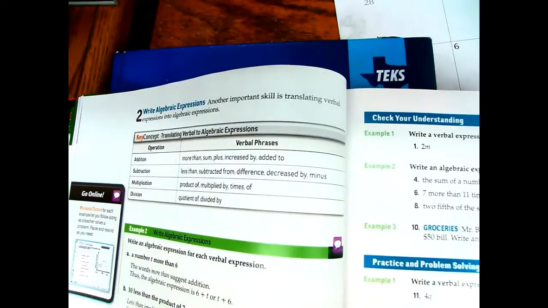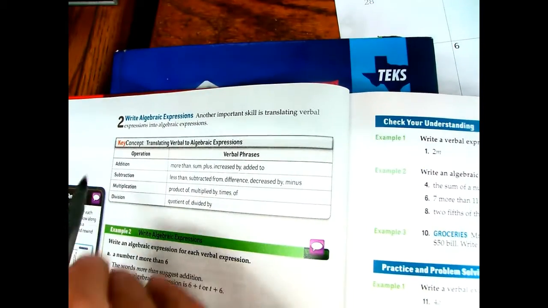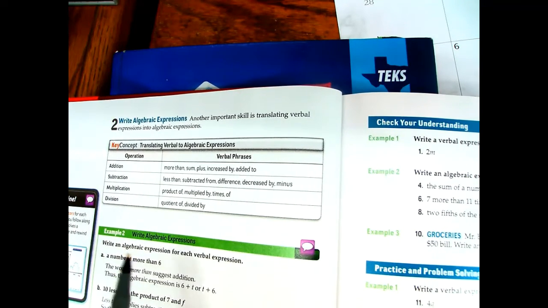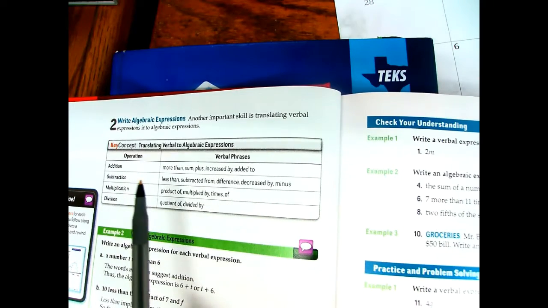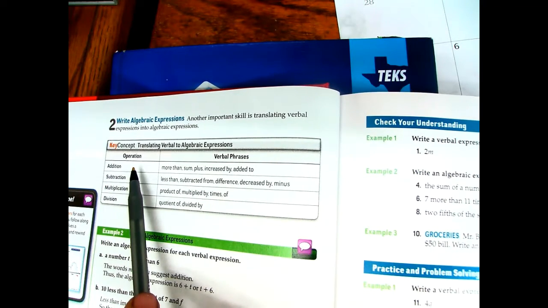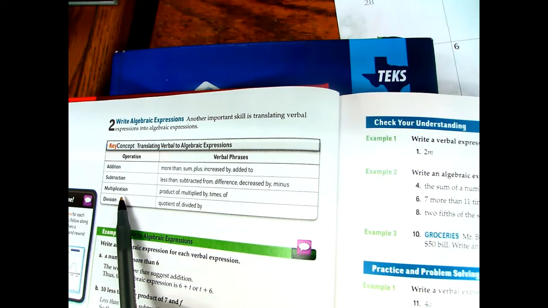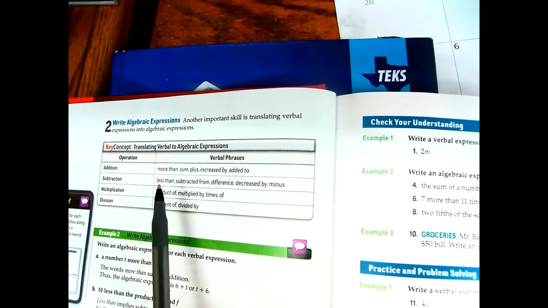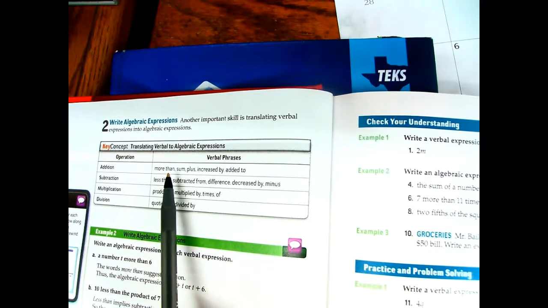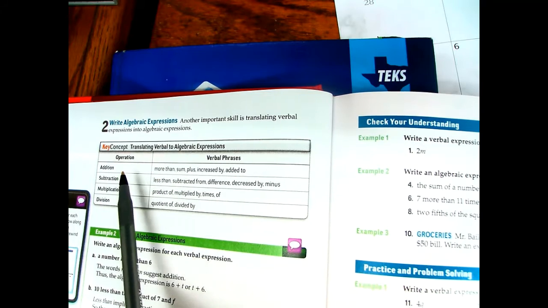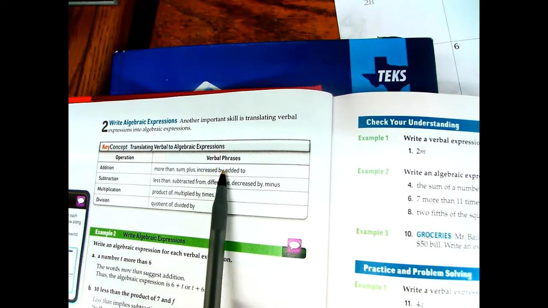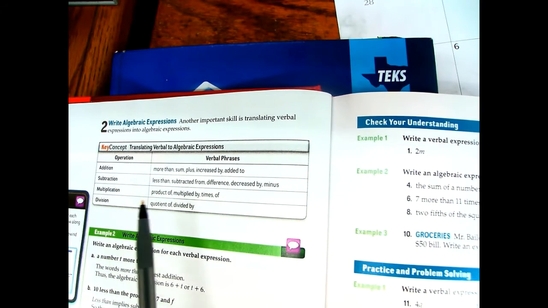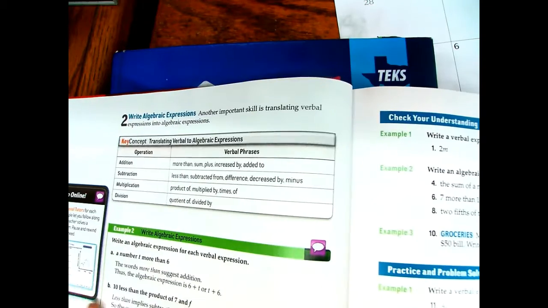On the very next page at the top, anytime the book says key concept, that's also going to be very important. If we look through this box right here, it has these real simple operators over here on the left-hand side, and on the right-hand side, verbal phrases. So when we're reading and we come across the phrase "more than," we know it means add. "Increase by" means add. "Less than" means subtract, and so on. That also will be important.